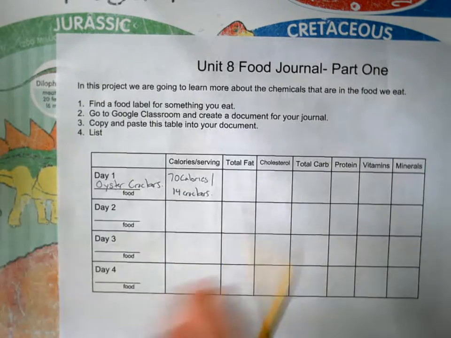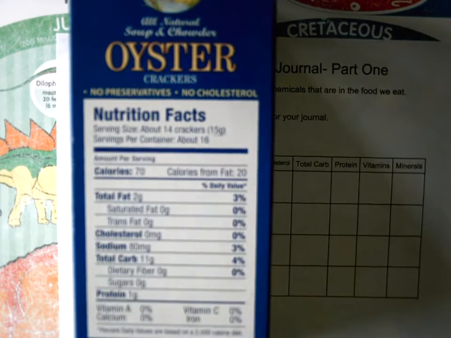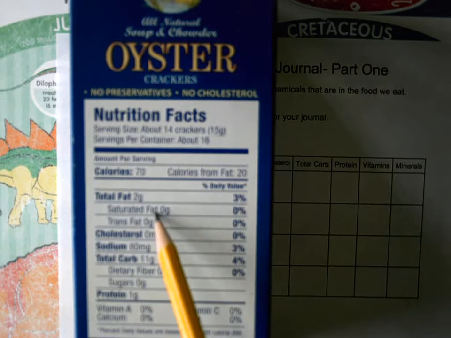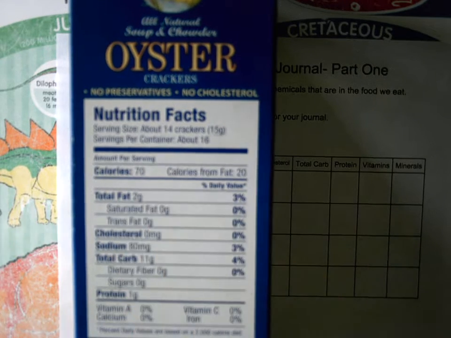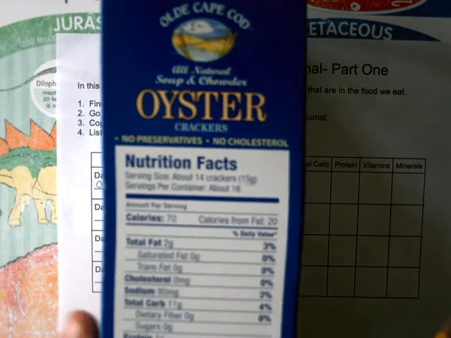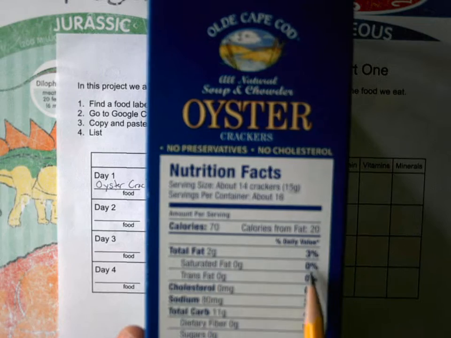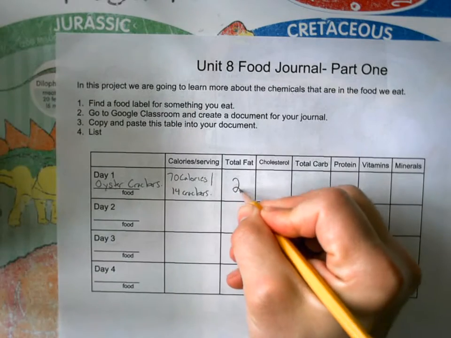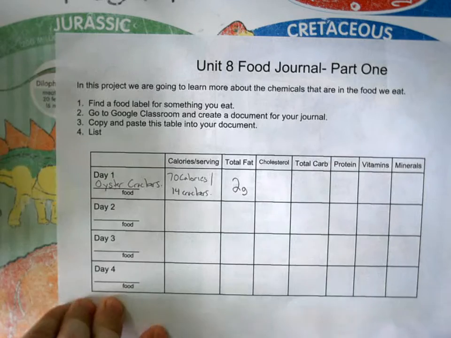Okay, next it says the total fat here. Now there are different types of fats. The trans fats are the ones people are supposed to avoid. Saturated fats not so much. Fats are important in our diet. So total fat is 2 grams. That's only 3% of your daily value, so not too bad in here. So total fat was 2 grams.